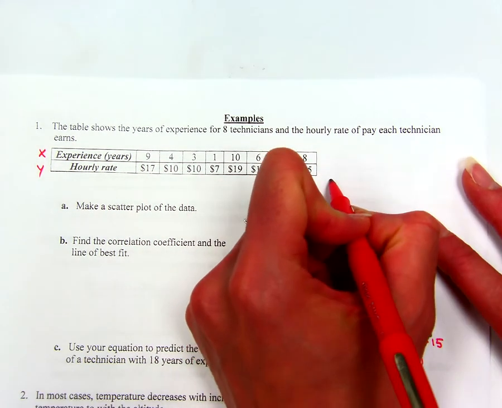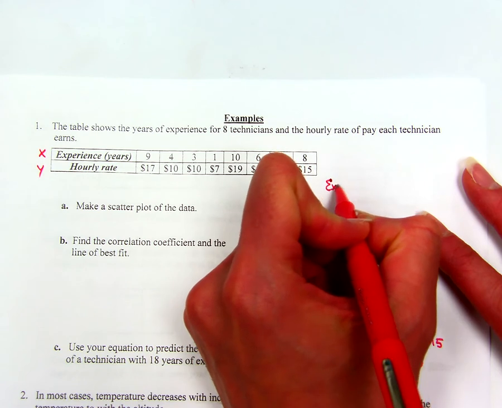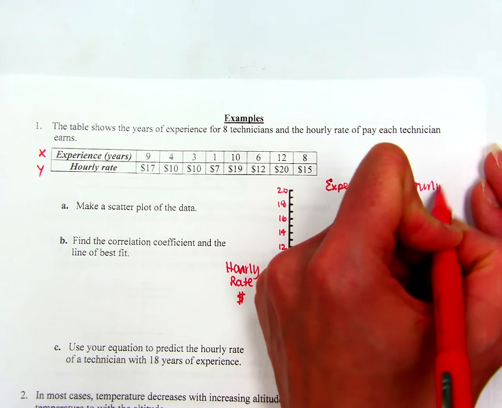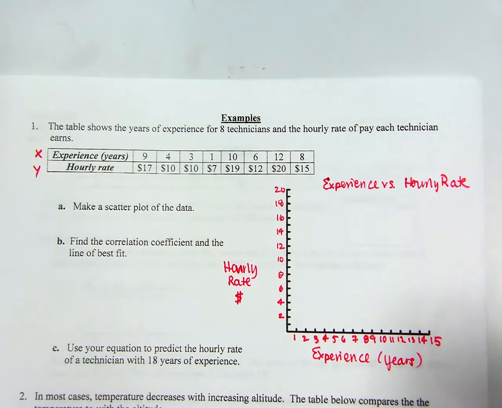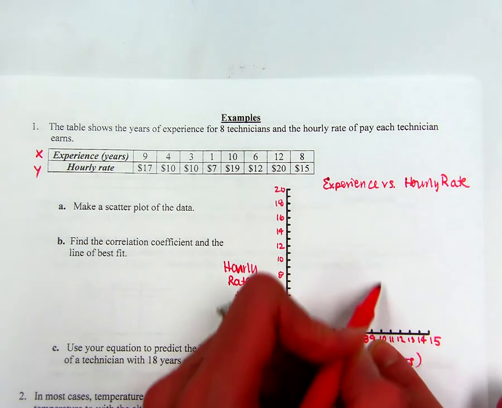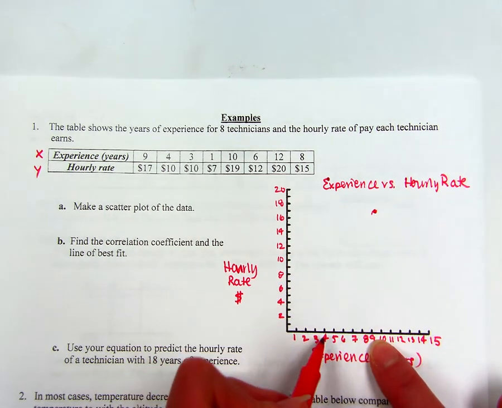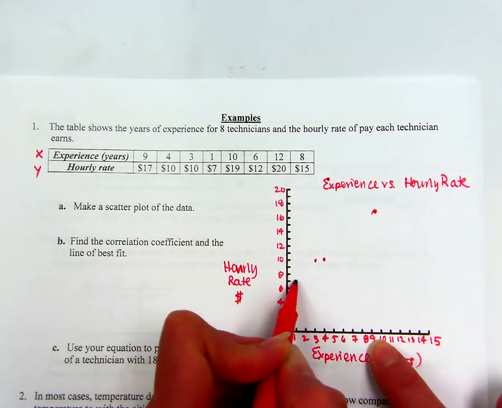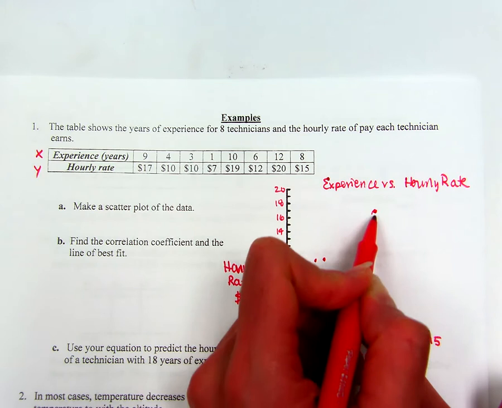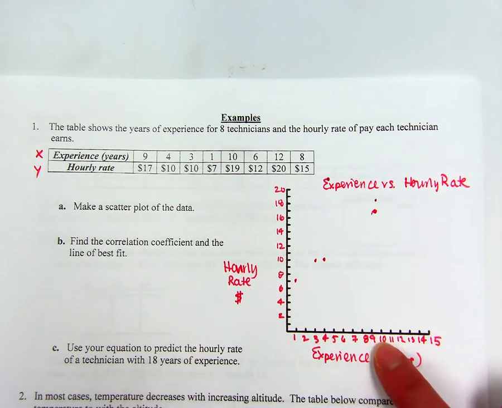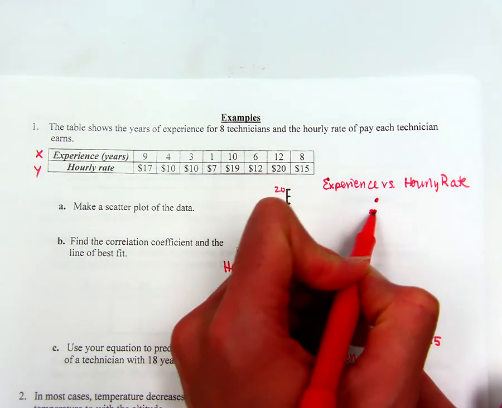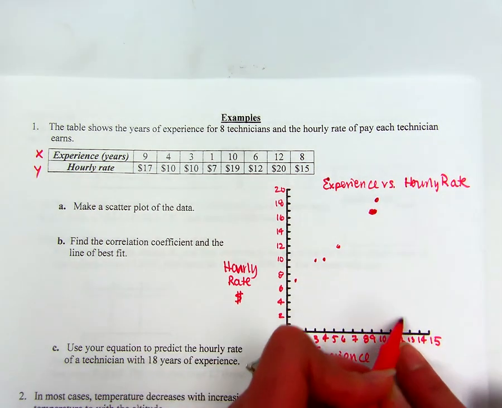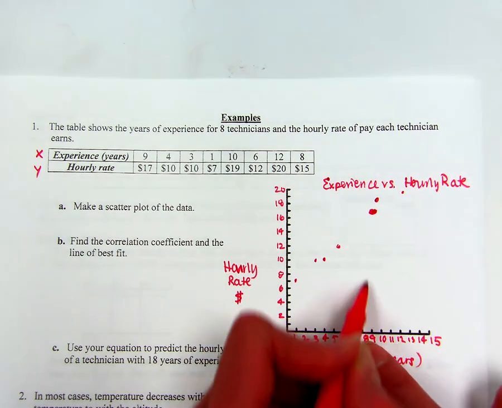So I guess we'll call this experience versus hourly rate. Okay, so now I'm going to put my points on. So 9, 17, 4, 10, 3, 10, 1, 7, 10, 19, 6, 12, 12, 20, and 8, 15.